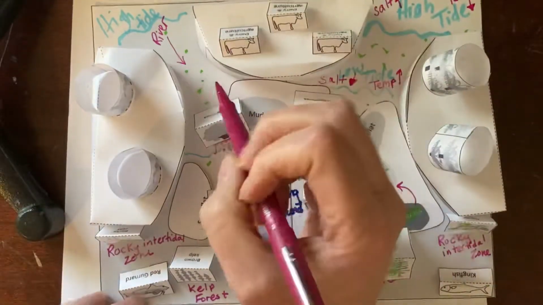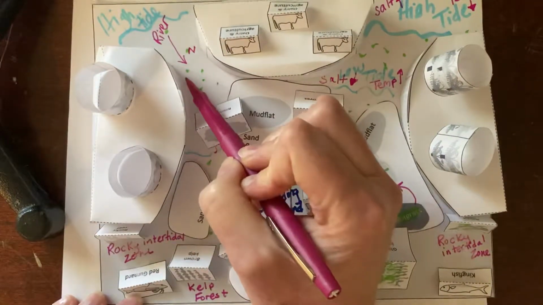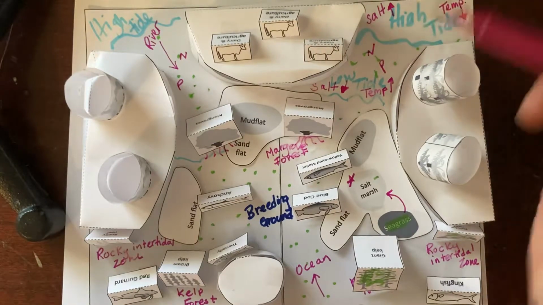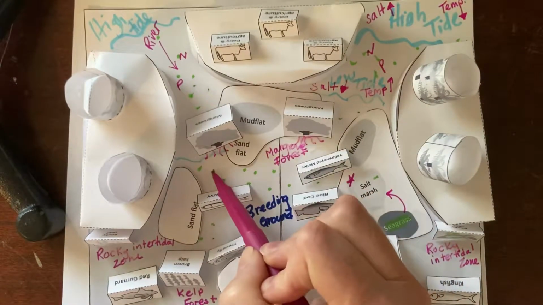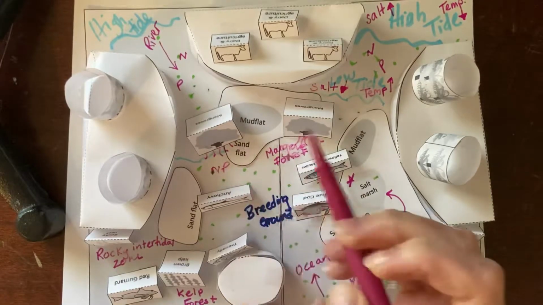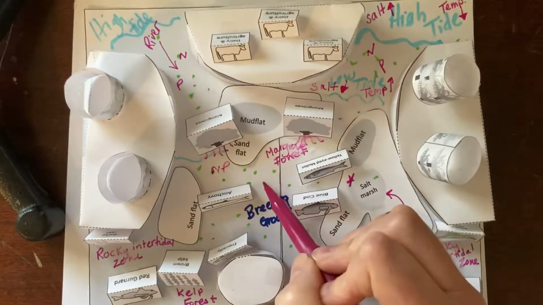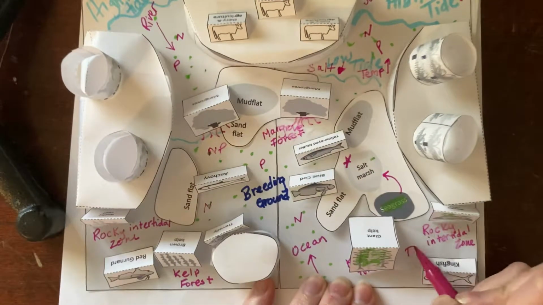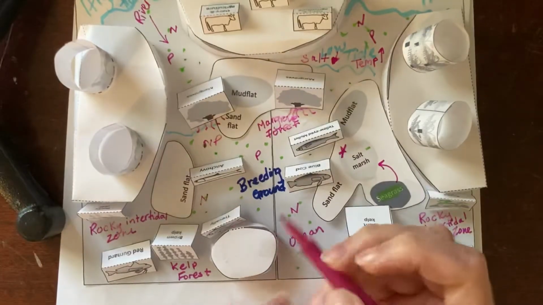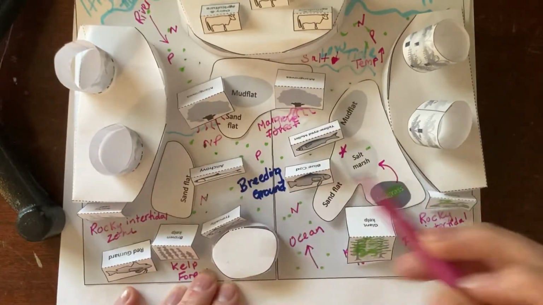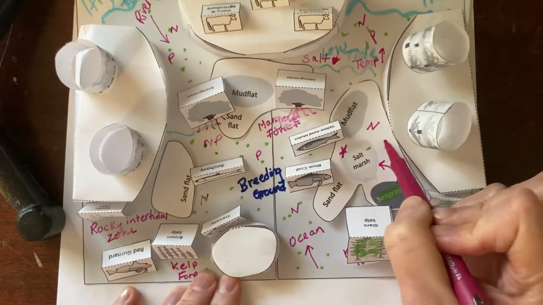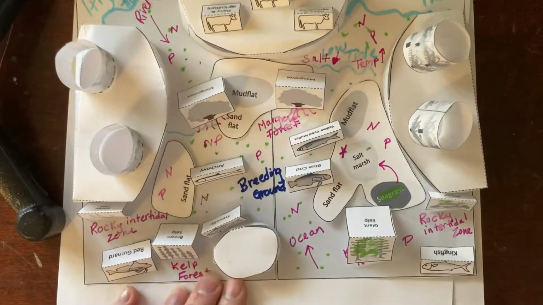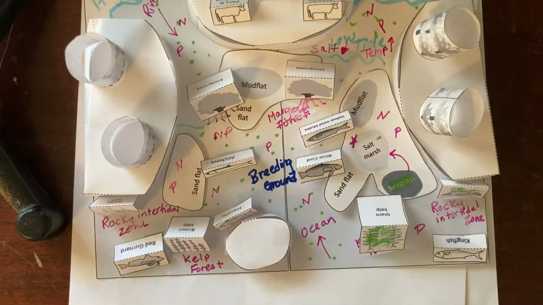But the river is bringing in from downstream nitrogen, phosphorus, potassium. Mostly for our productivity, it's nitrogen and phosphorus. So I'm just going to put N's and P's all over here to show you that there's tons of nutrients in here, and those nutrients create all the productivity that we have as well.